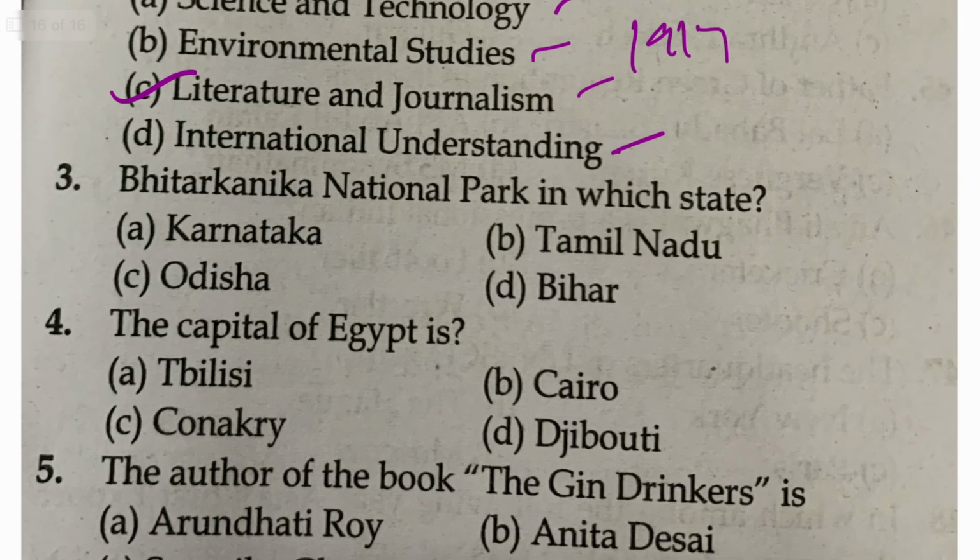Question number 3. Kanika National Park is in which state? Karnataka, Tamil Nadu, Odisha, Bihar. The answer is C. Odisha. Kanika National Park is a national park located in Kendrapara district of Odisha in eastern India.